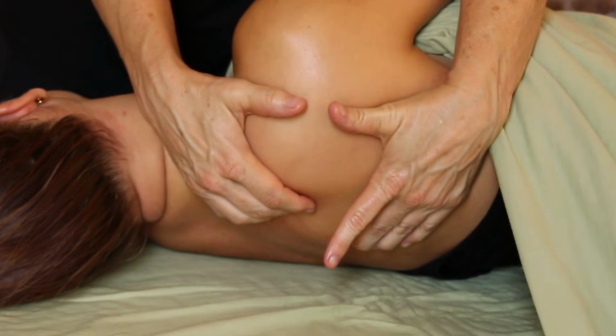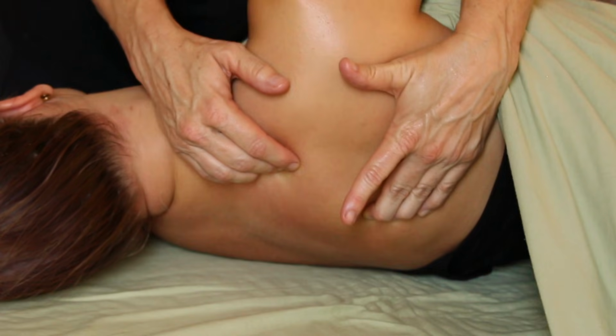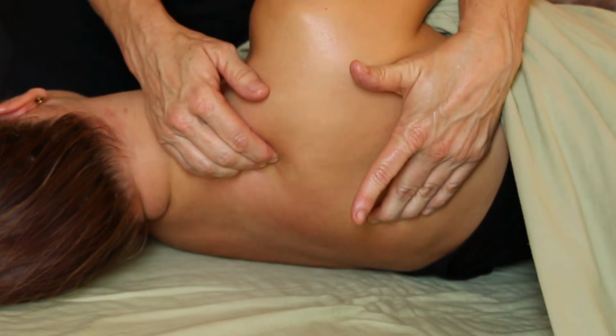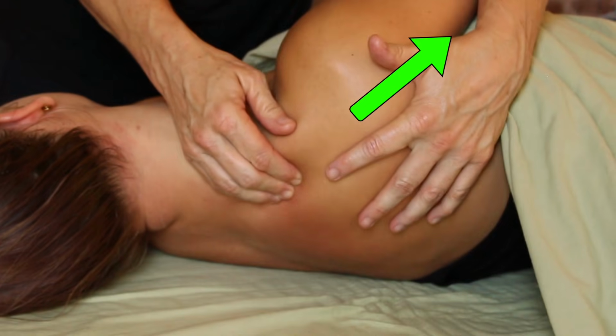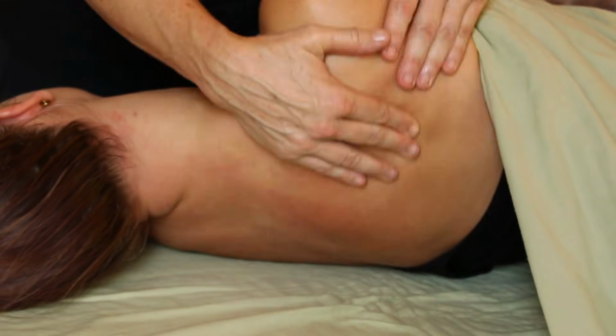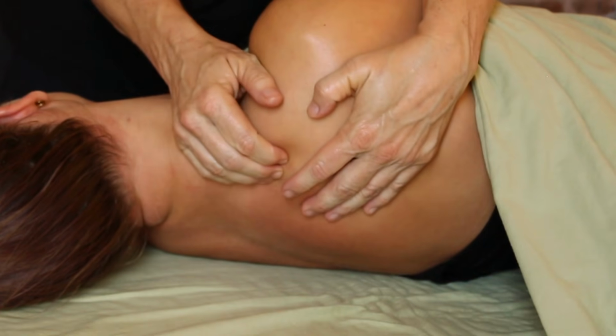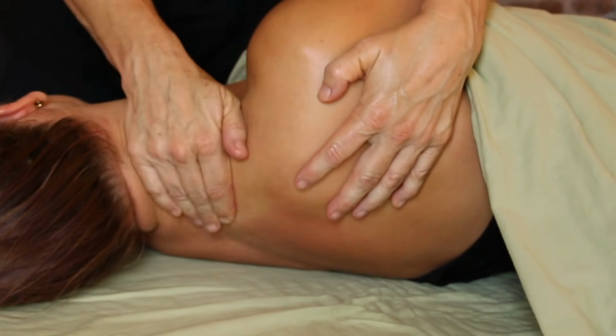A disc herniation can happen for a lot of reasons, but if your client happens to also be young and pretty physically active and able to handle more aggressive work, go ahead and have them press their arm down towards their opposite hip. This is going to engage the muscles in the front of the shoulder, which is going to ask the muscles in the back to let go.